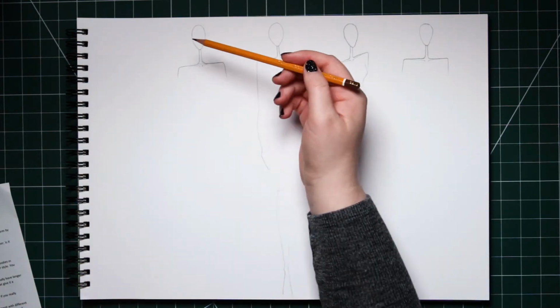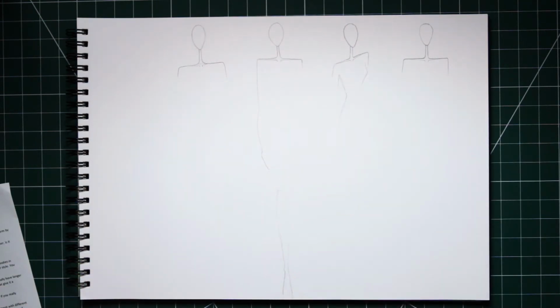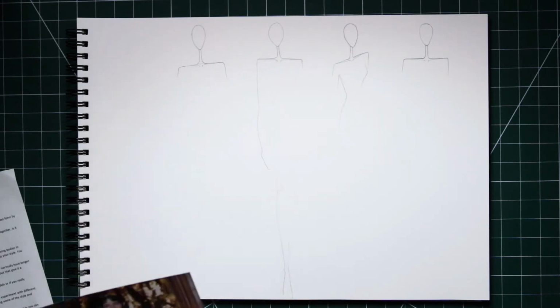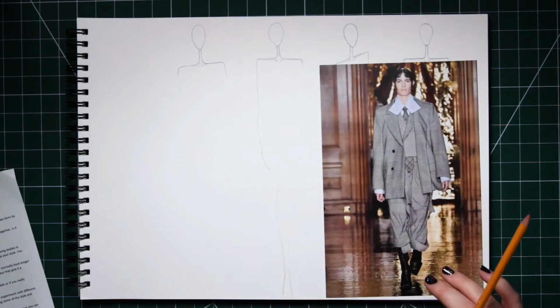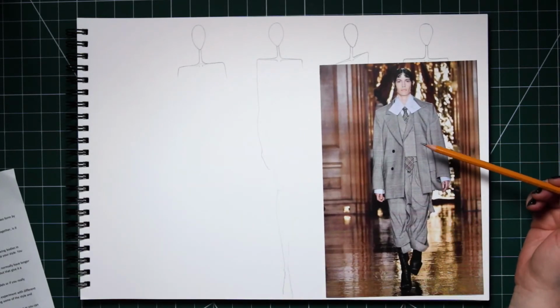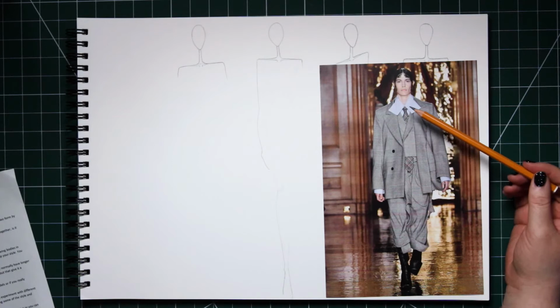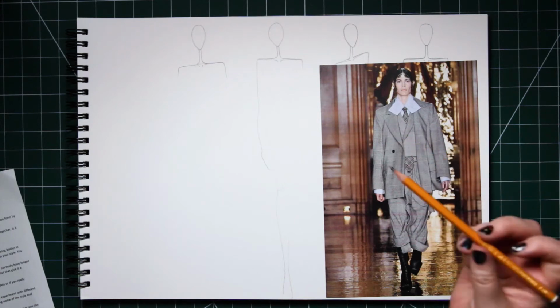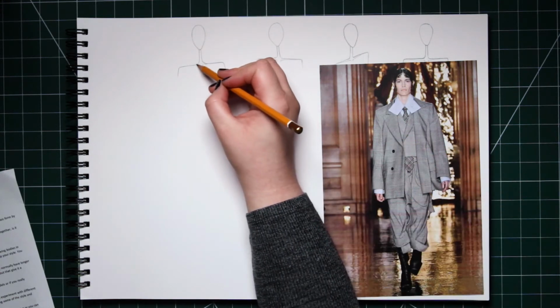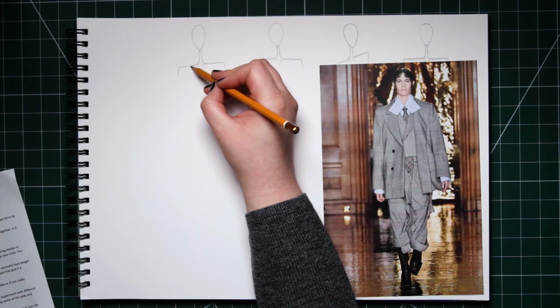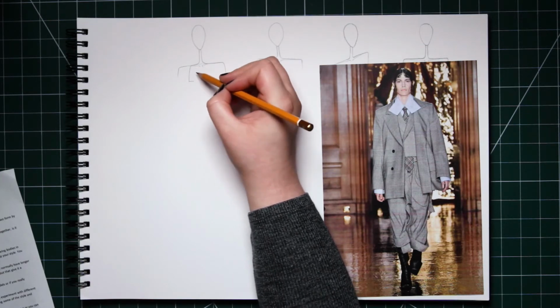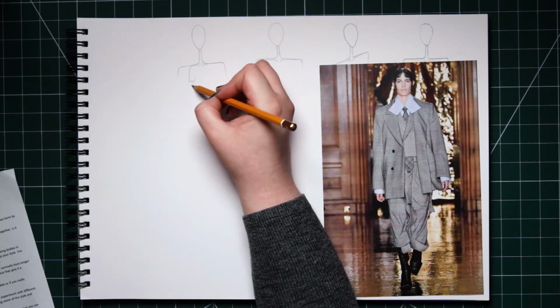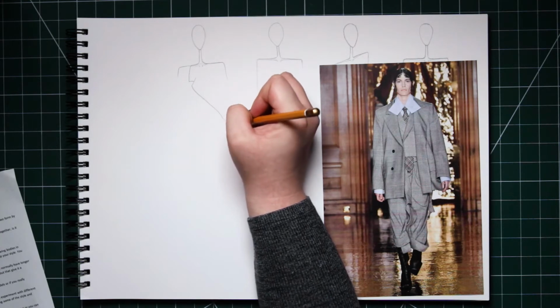So once you have at least one head and shoulders, you're going to have a look at your collection and start taking elements of it. So here I've got this from the Preen collection, and I'm going to try and take some of the details. I'm going to start off drawing this jacket with the lapel. So I'm going to try and just take this section, looking at your drawing, looking at the photo, but don't worry if it doesn't look very much like it. And I'm actually going to exaggerate this shape.